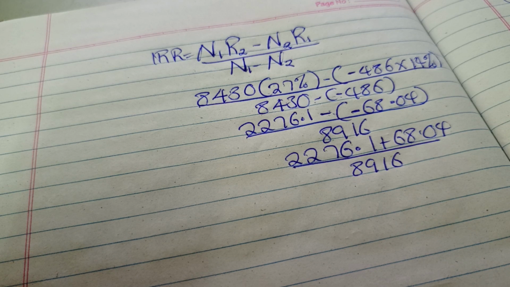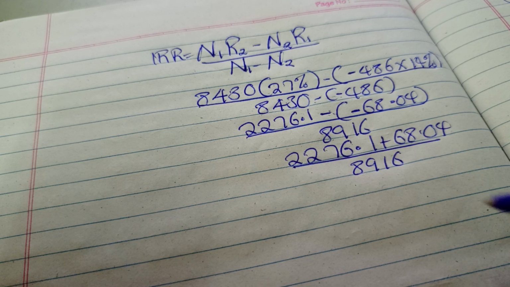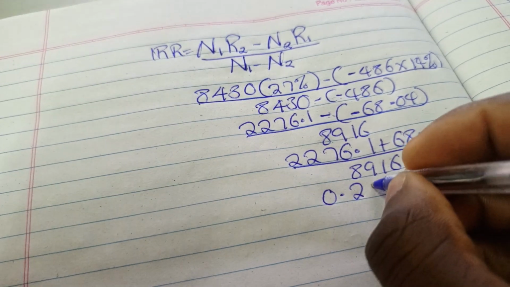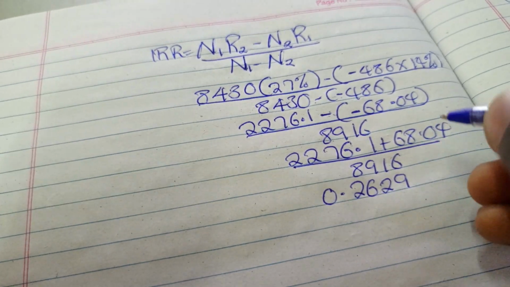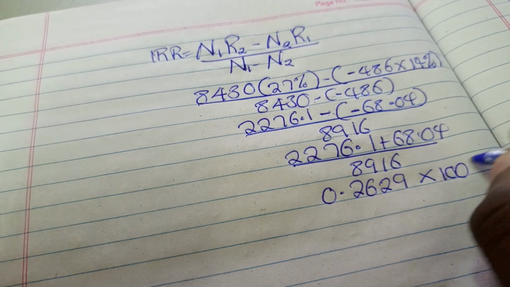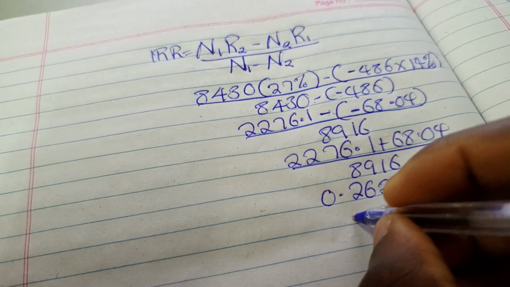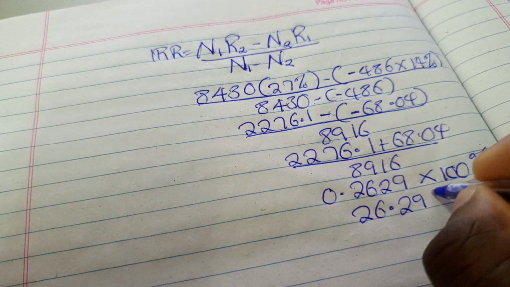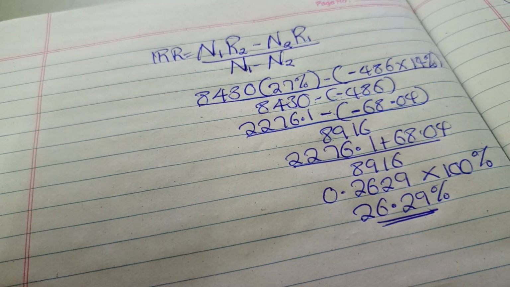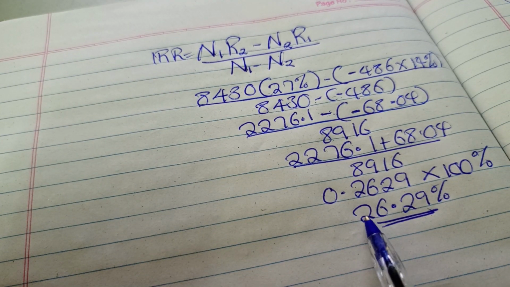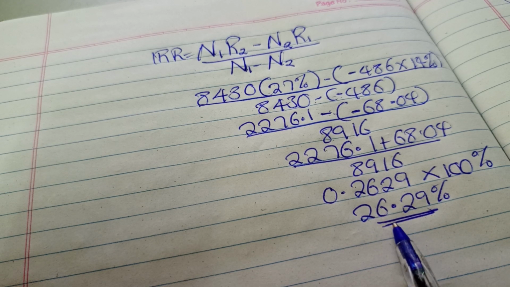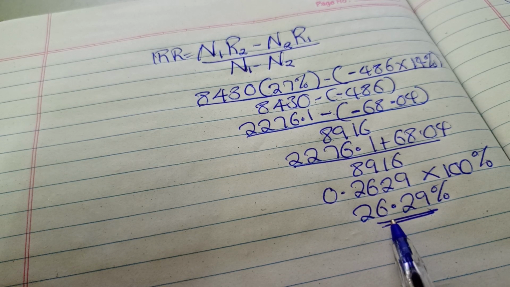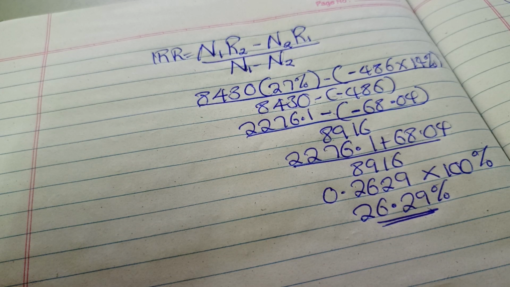So 2276.1 plus 68.04 to give you an answer divided by 8916, where your answer will be 0.2629. So from here you will multiply this by 100% so that you change it to the rate, giving you 26.29%. So if you were to try out this answer, which is the internal rate of return, it will give you an estimate close to 0. So this is how you calculate the internal rate of return.